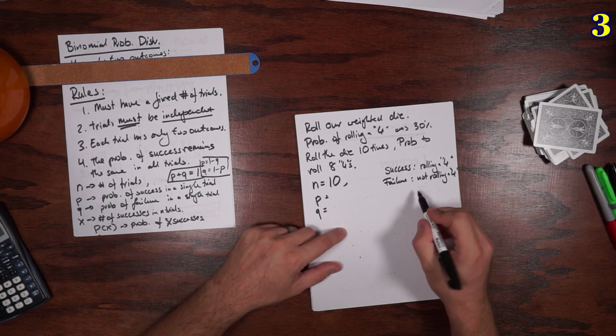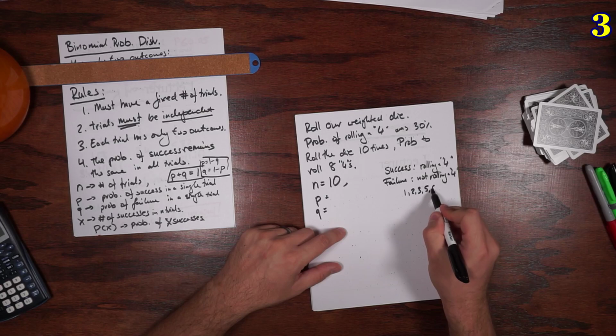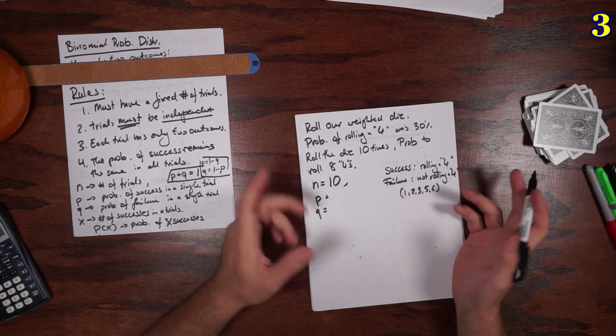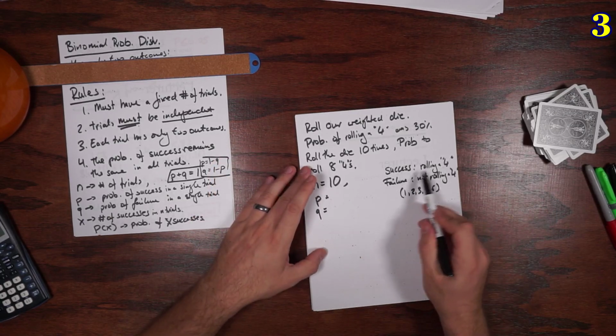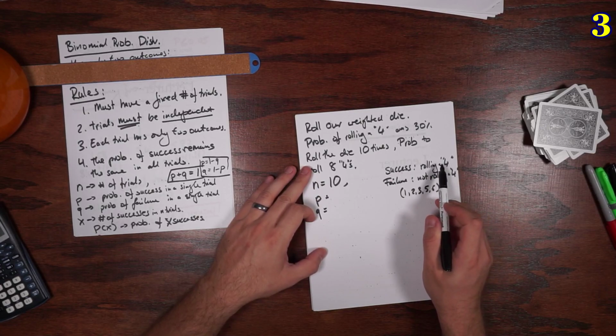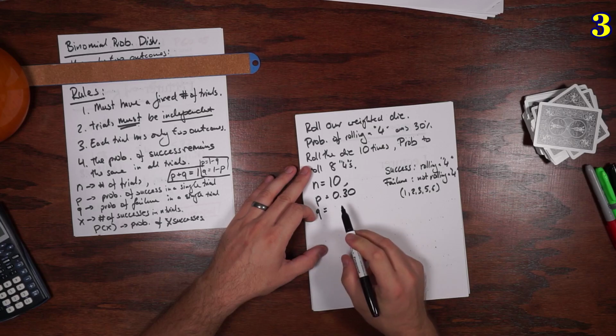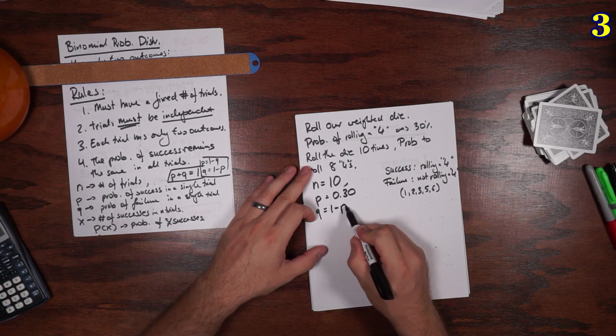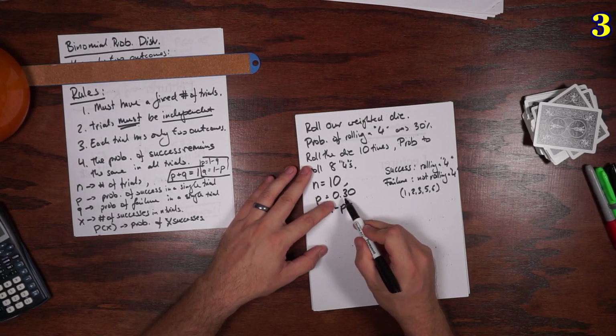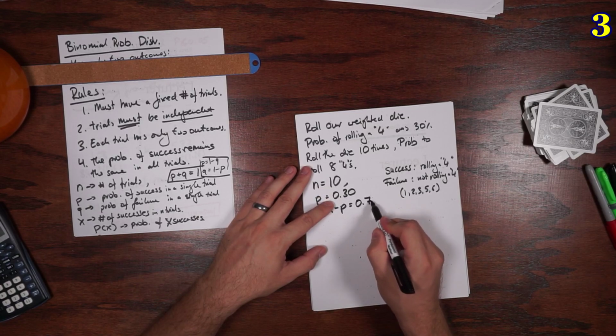What does not rolling a 4 mean? It means 1, 2, 3, 5, or 6. If you roll any of those, that's a failure. If success is rolling a 4, and rolling a 4 has a 30% success rate, then P is 0.3. What's Q? Q is 1 minus P, so in this case it's 1 minus 0.3, so it's 0.7.